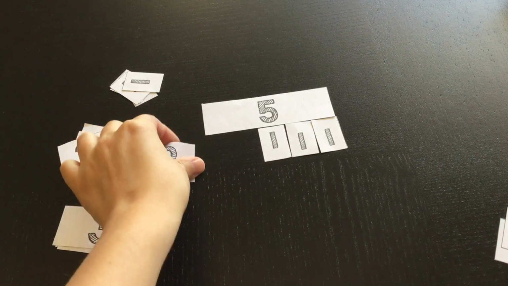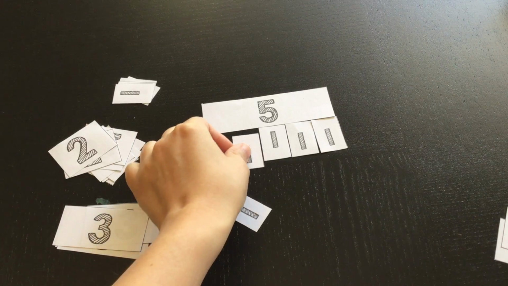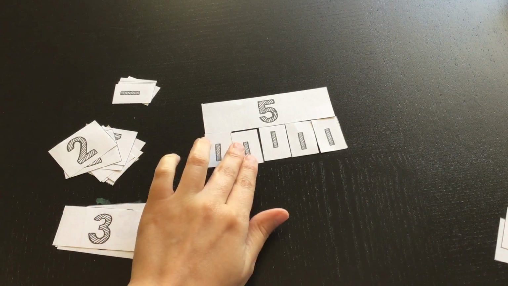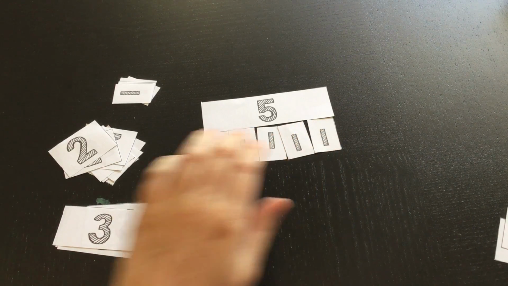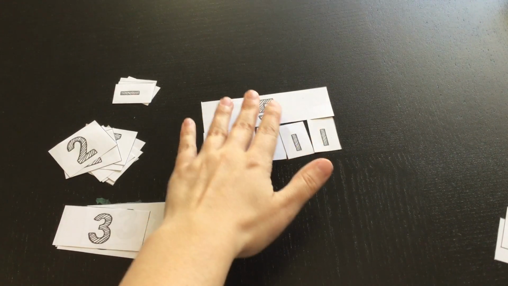Or we could get rid of the 2 altogether and just have 5 ones here. 1 plus 1 plus 1 plus 1 plus 1 equals 5, right? So we can make the number 5 in lots of different ways. We talk mostly about the partners or the 2 different numbers that make the number 5, but you can also make 5 numbers that make the number 5.